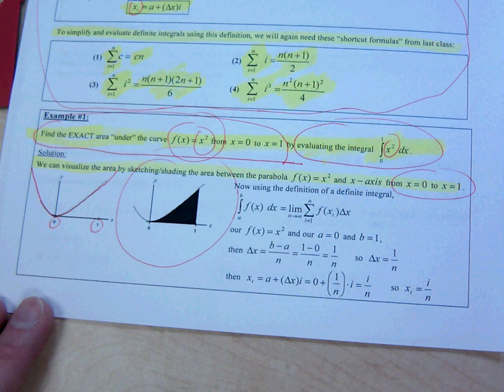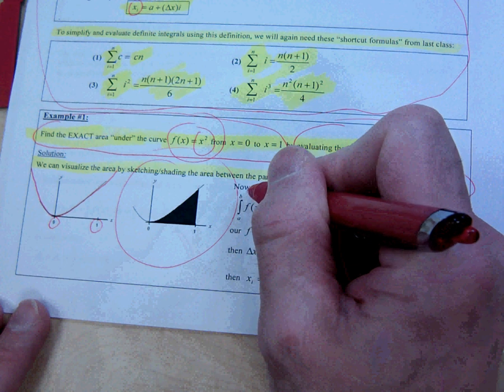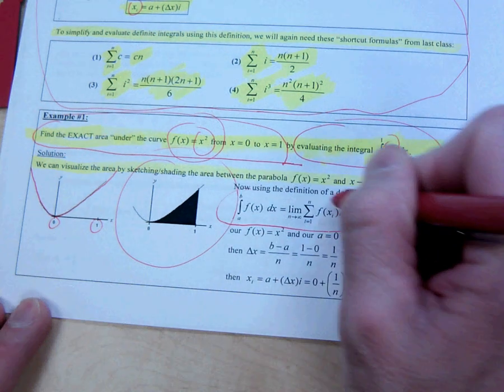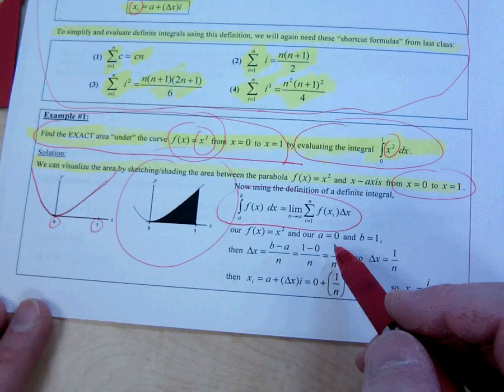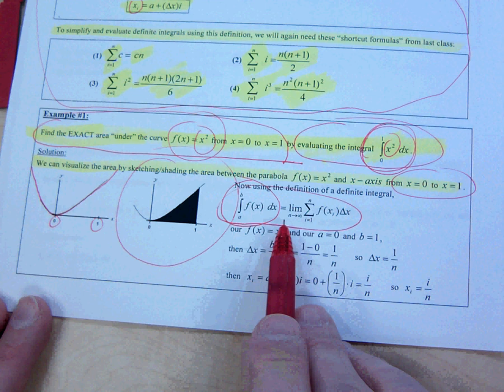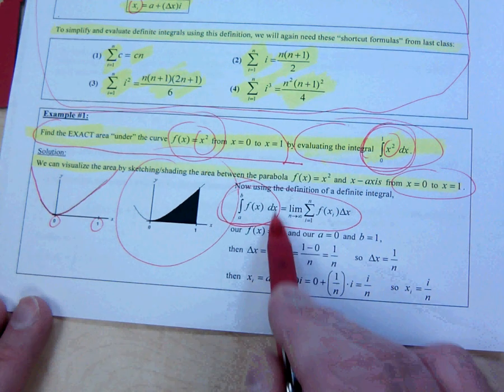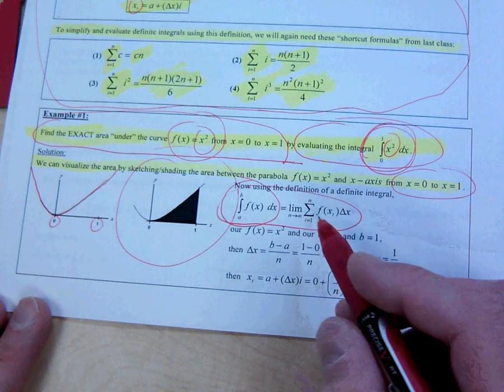Everybody agree? Okay, and so how do I find it? Well, using this formula from above. To evaluate this integral, what am I going to do? Well, I'm going to take the limit here. And so what's my f of x, guys? My f of x is what?